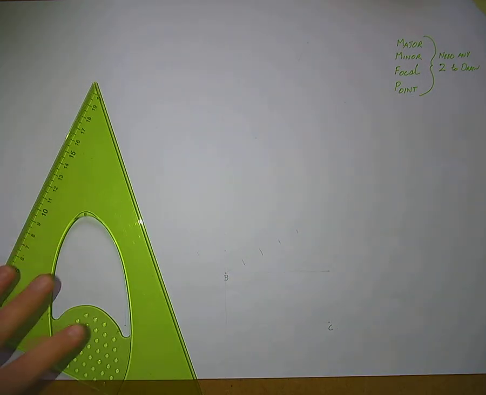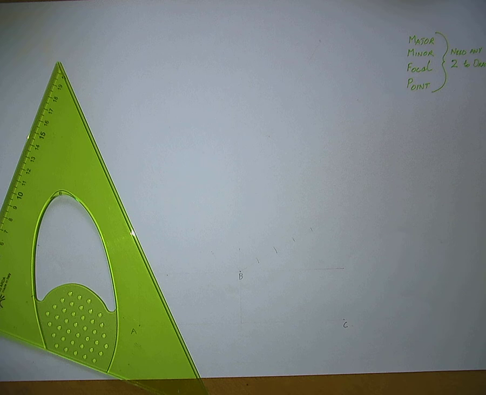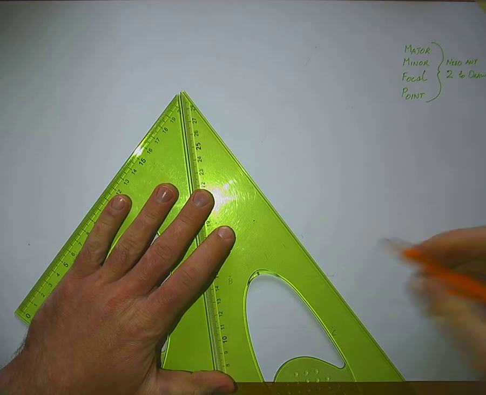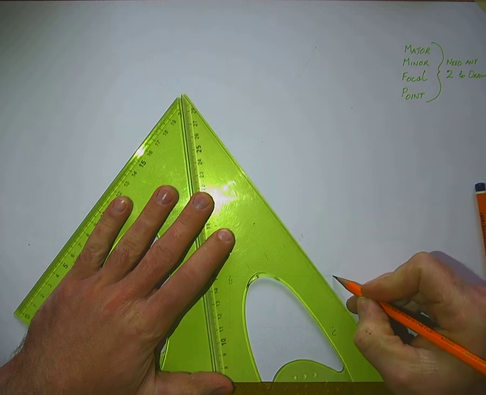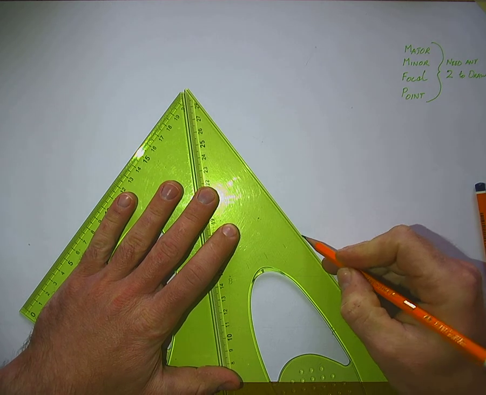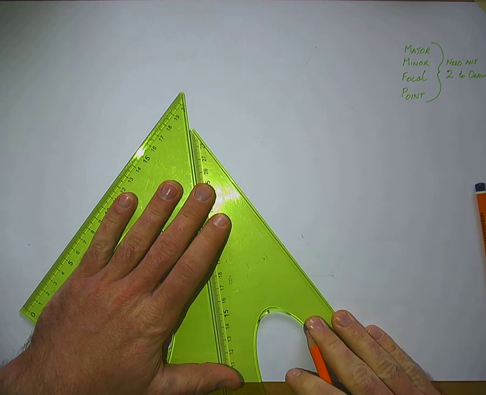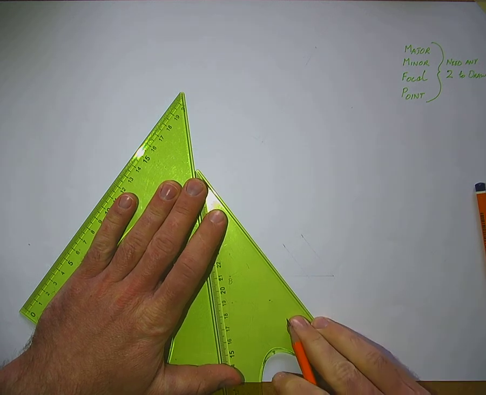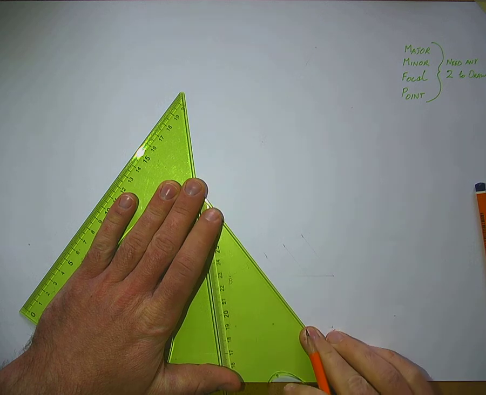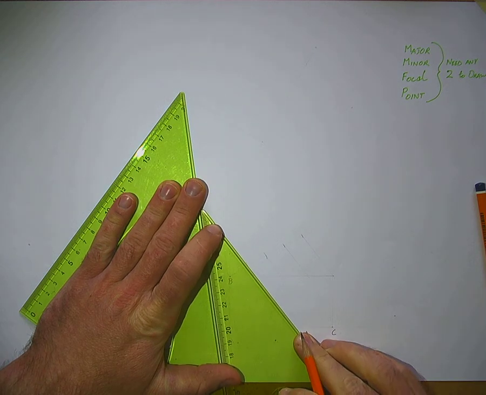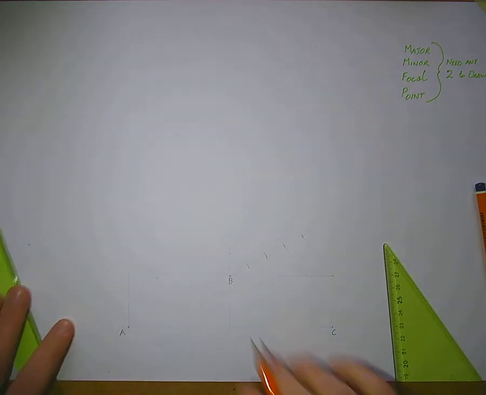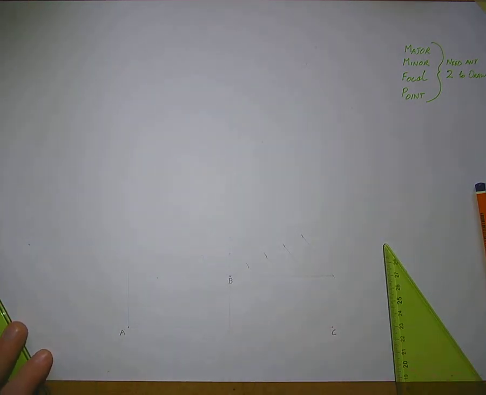Okay, and then obviously using our sliding set squares, we're going to join that back to the outside corner here. Okay, and that will give us our 4 different divisions of that side there.